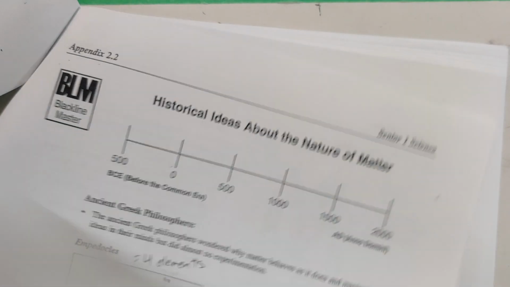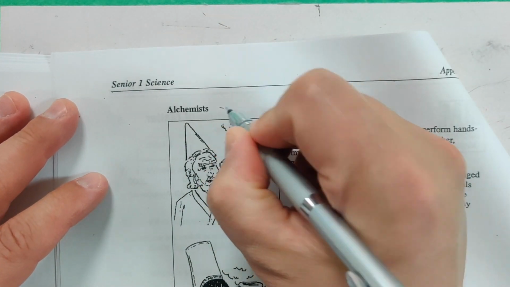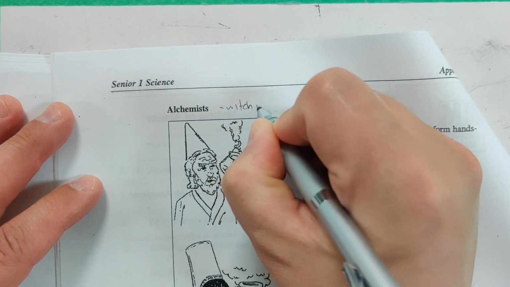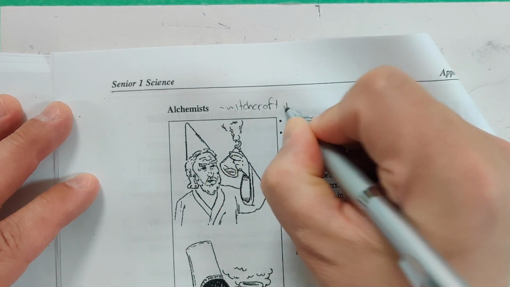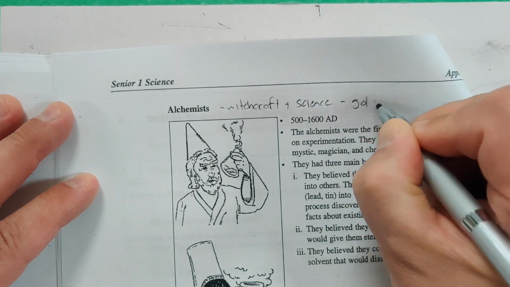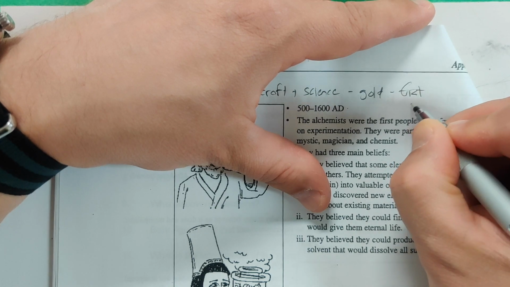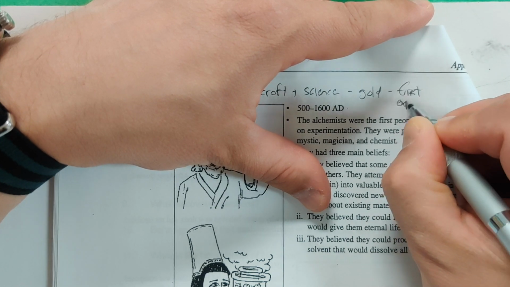That brings us to the alchemists. And how would we summarize the alchemists? I would say the biggest thing to remember about them is kind of like witchcraft plus science. They wanted gold, and they used first experiments.